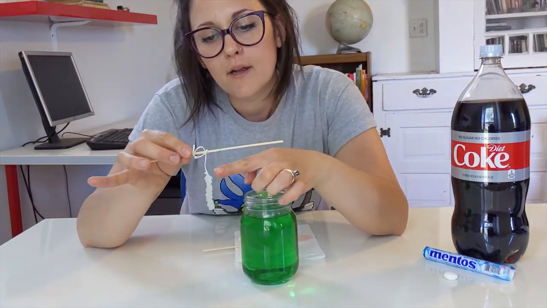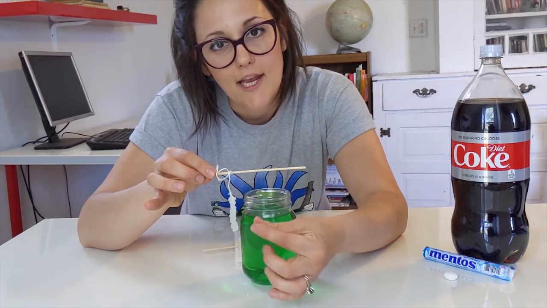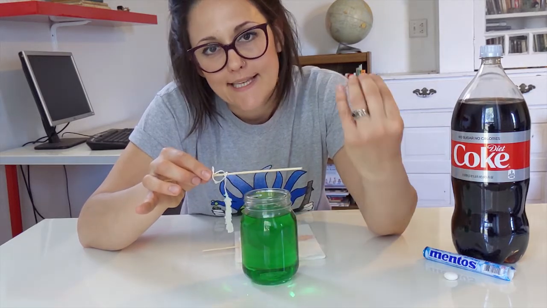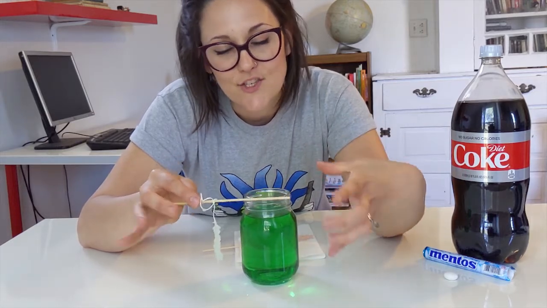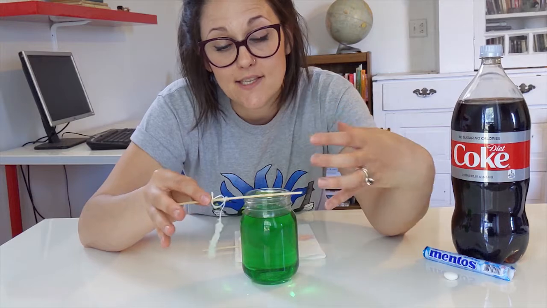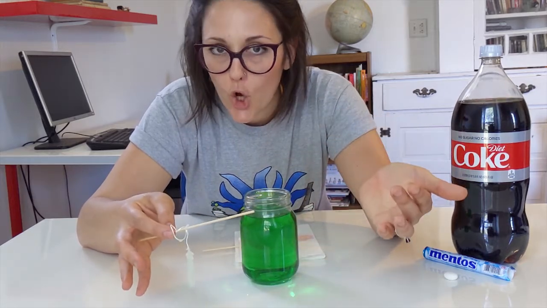See, every little piece of sugar, every little sugar molecule that dried onto that string was what we call a seed or a nucleation site. Nucleation sites or seeds kind of help that crystallization start. It gives all that extra sugar somewhere to go.